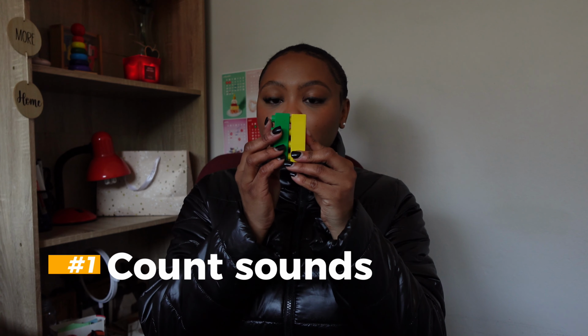The next sight word we have is the word in. And again, before we start, we always count the sounds. So how many sounds can you hear in the word in? I can hear an I and an N. Alright, that is 2 sounds. You go ahead and represent that on the board or on the paper, wherever you're writing. And now we write that in actual letters.